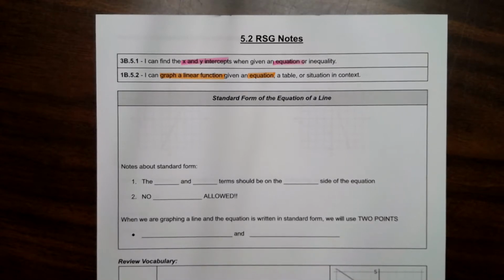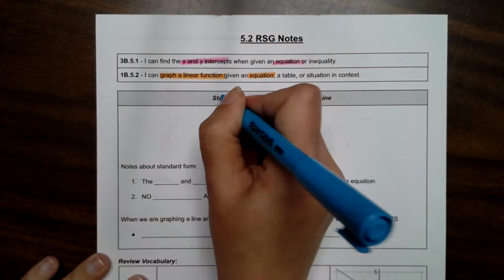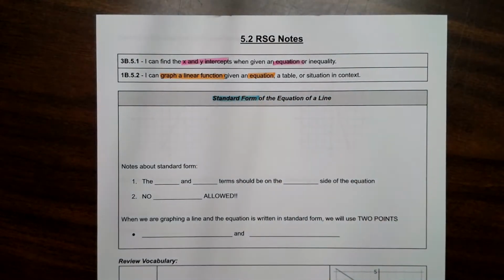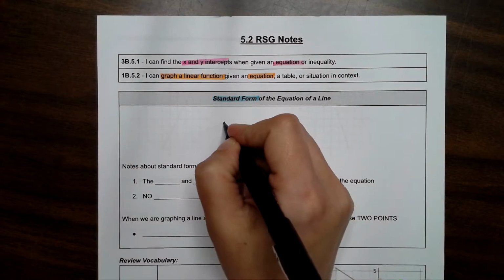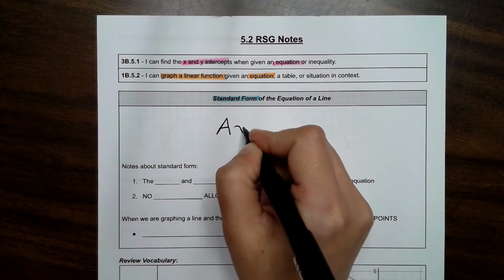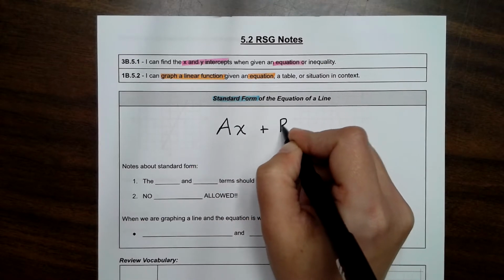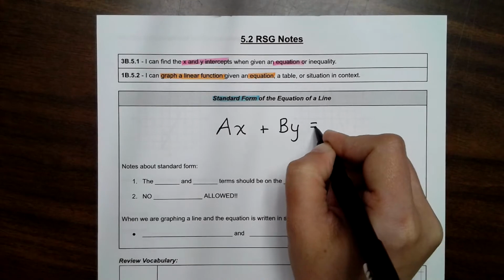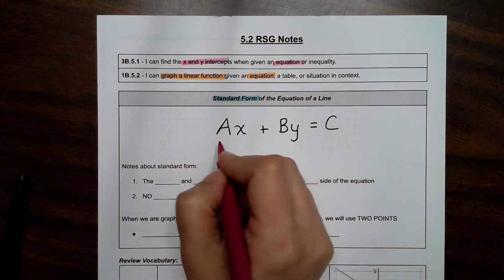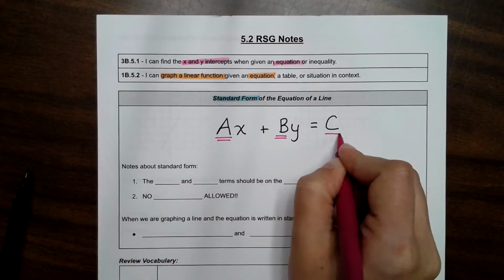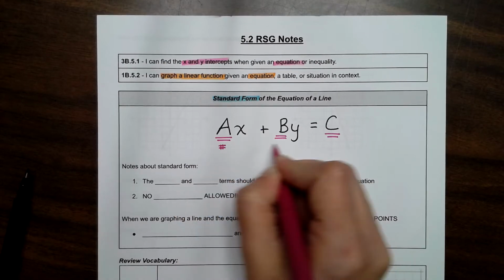So far this year, we've really focused on two types of equations of lines that we've called slope-intercept and point-slope form. Today, we're going to be learning a new type of an equation of a line, which is what's called standard form. Here's what standard form looks like. The standard form of an equation of a line should look like this: ax plus by equals c. Now, in this equation, the a, the b, and the c are just numbers.